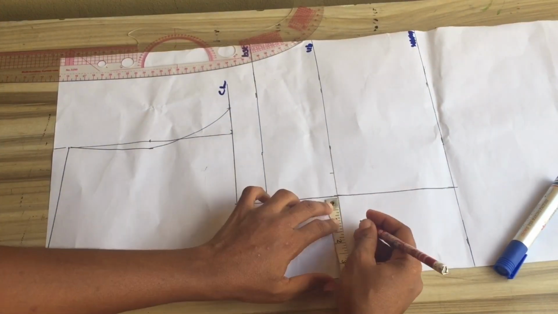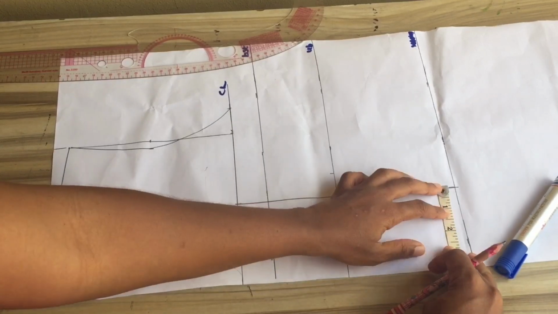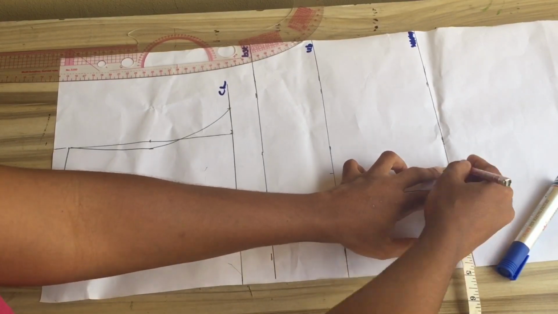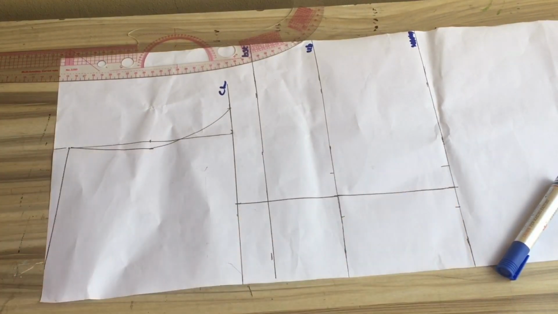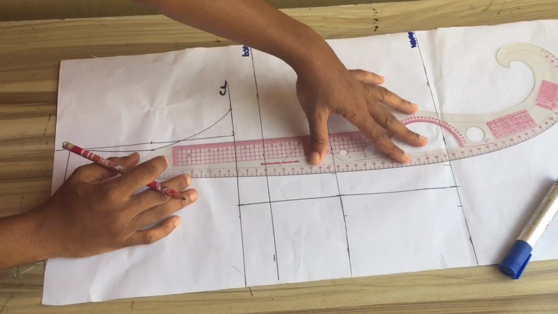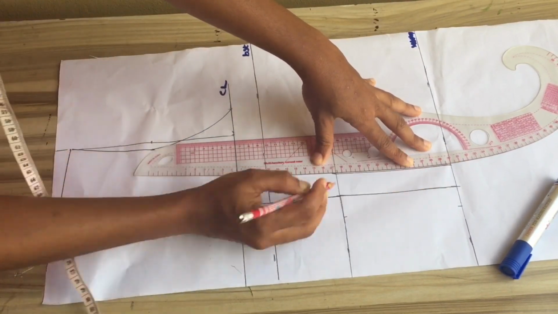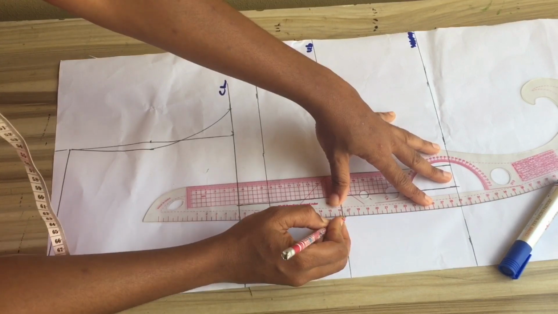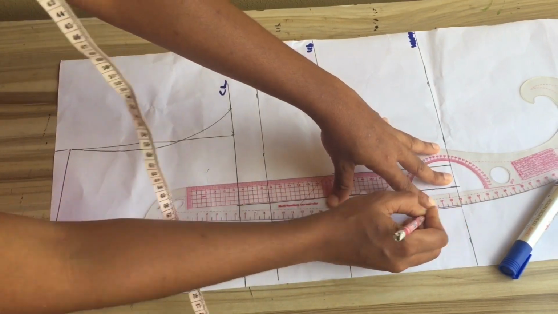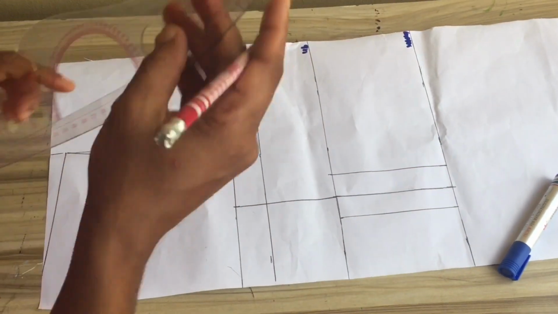Next step, you want to mark your dart intake. Now I'm going to be marking 1 inch at my under bust. For a plus size, go ahead and use 1.5 inches, and I'll also mark this at my waist. After I'm done doing that, go ahead to place your ruler, connect from your under bust to your waist, and also repeat this at the other side of your pattern.